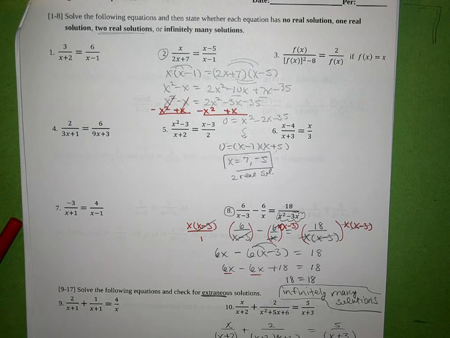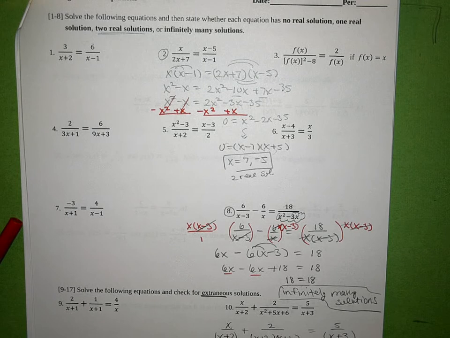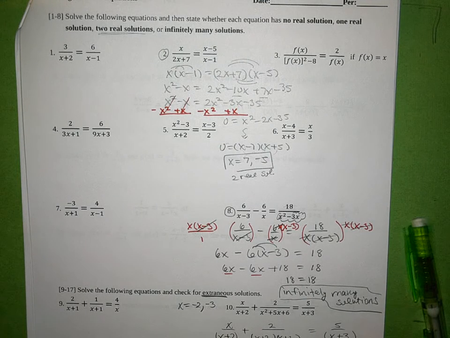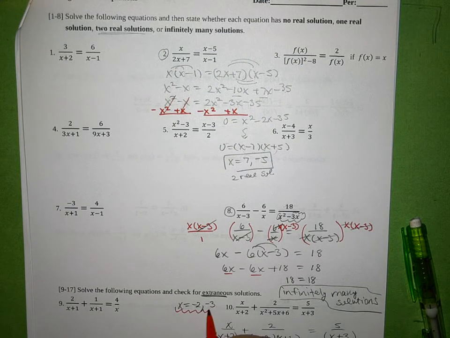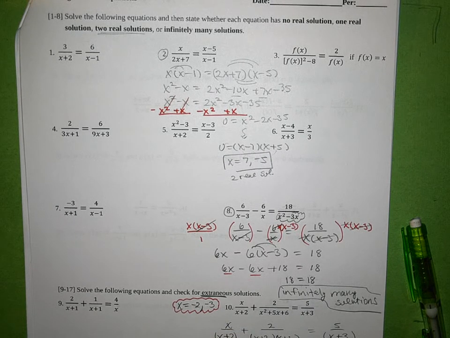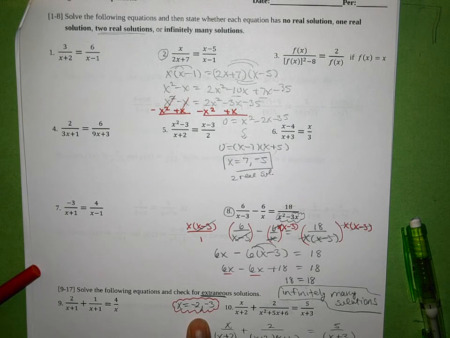Whenever you're solving and there's variables at the bottom, you have what we call restrictions, things that x cannot equal. X cannot equal negative 2. Why is that? Because negative 2 plus 2 is 0. X can also not equal negative 3. Why is that? Because negative 3 plus 3 is 0, same here. So these are my restrictions. They may not even matter. I don't know if I'm going to need those restrictions or not until I solve. Sometimes these restrictions don't even matter. Sometimes they do. We don't know until we solve.